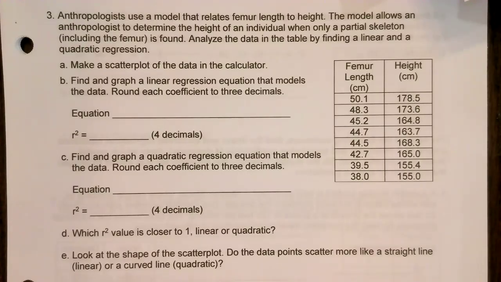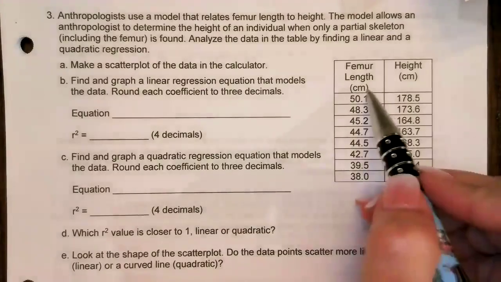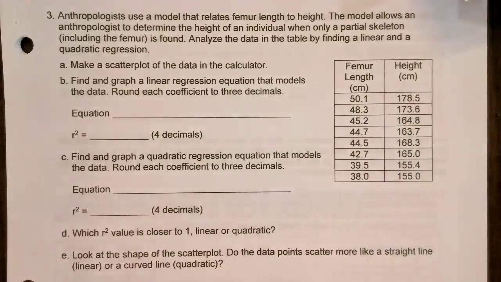And so it says anthropologists use a model that relates femur length to height. The model allows an anthropologist to determine the height of an individual when only a partial skeleton, including the femur, is found. Analyze the data in the table by finding a linear and a quadratic regression. So in this case, they're relating femur length to height. So you want to think about that scenario. Does that scenario sound like a linear scenario or a quadratic one? So always keep that in your mind.